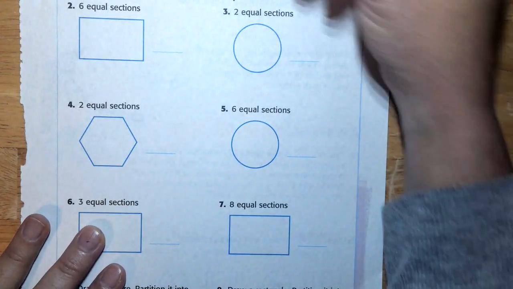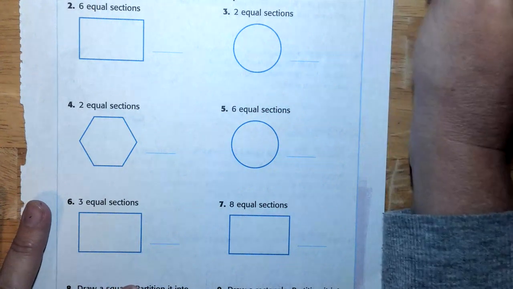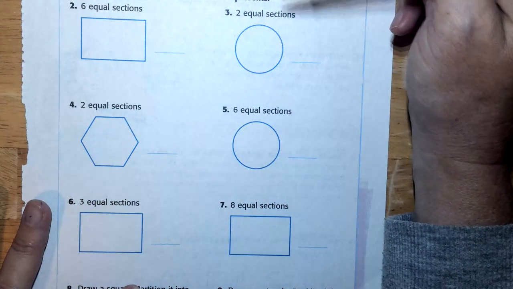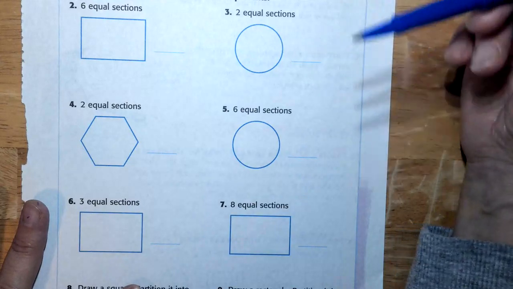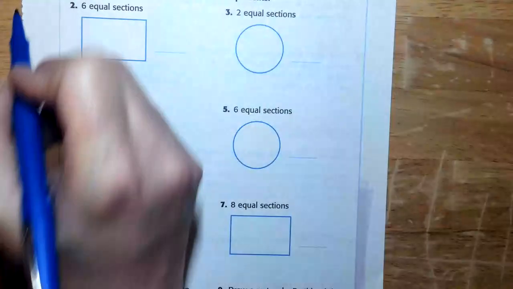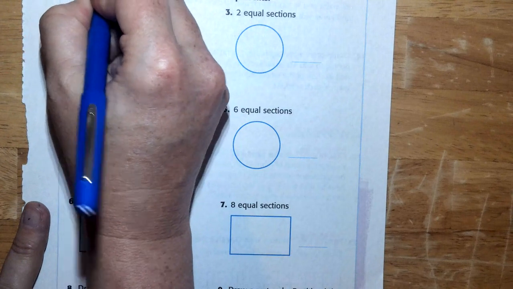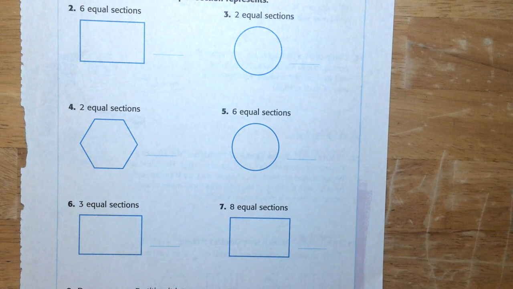So turn to page 873. And you're going to partition each shape or each figure as indicated, and then write the unit fraction of the figure's area that each equal section represents. So again, remember, you always want to start with half and then half of that and then half of that, depending on how many sections you need to have. And remember, partition means to divide the shape. So I always like to think of food.